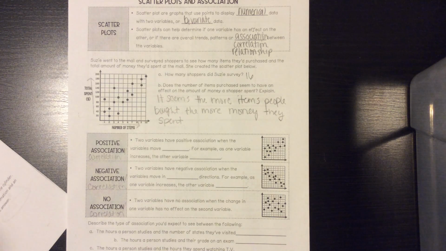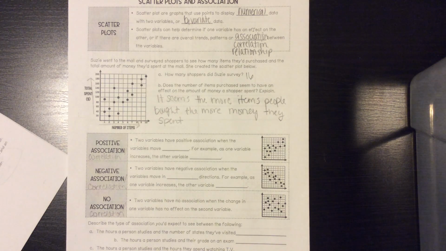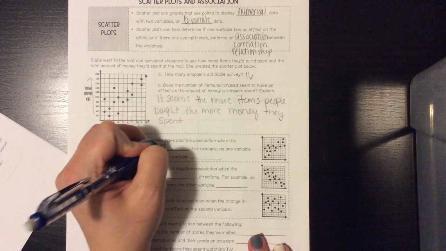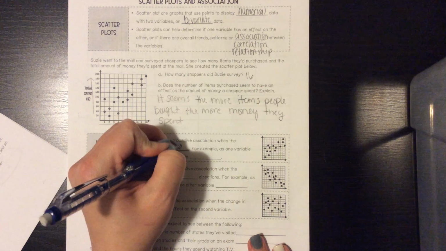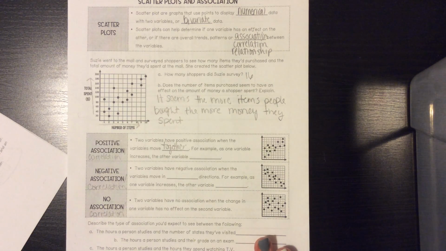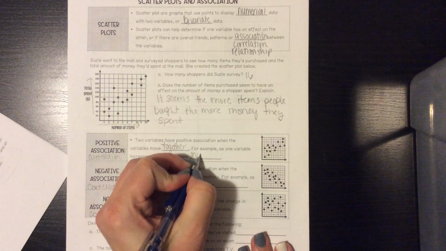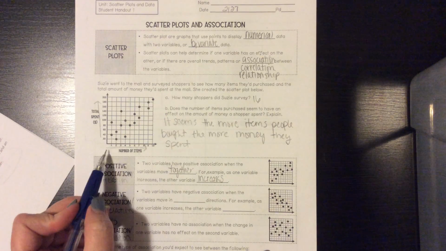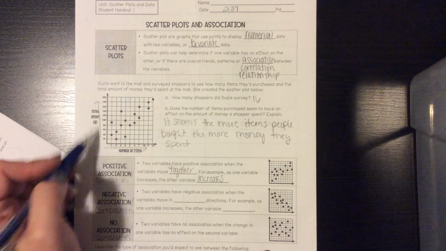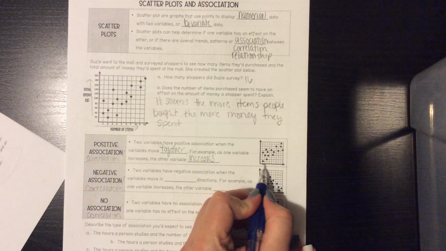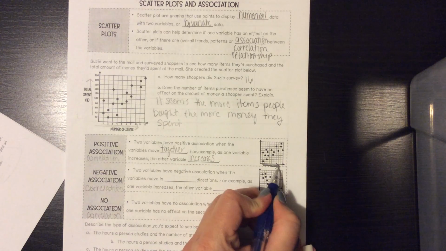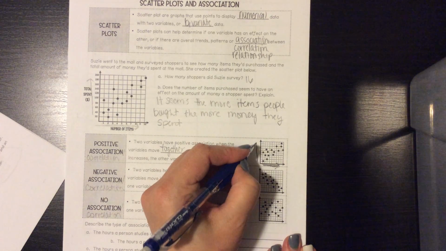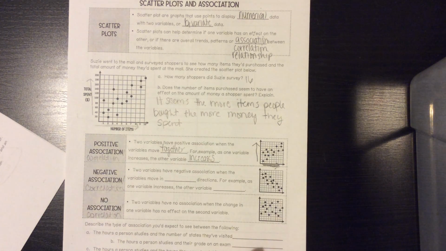So 2 variables have positive association when the variables move together. For example, as one variable increases, the other variable also increases. So we just saw that up here. The more items somebody bought, the more money was spent. And we can look at that as, as I'm increasing on my x-axis, my y-axis is also increasing.